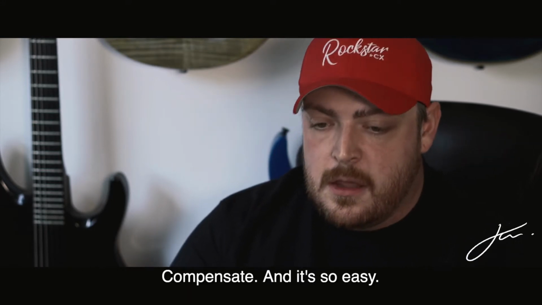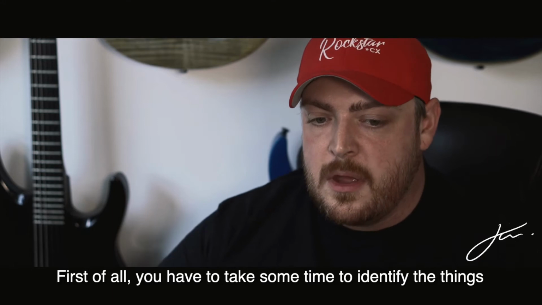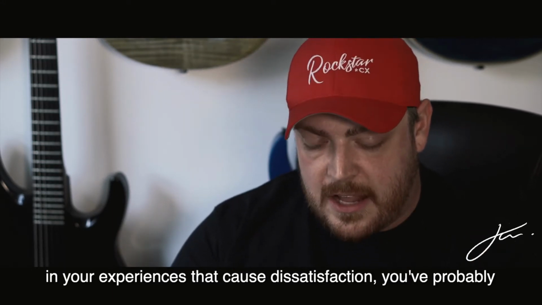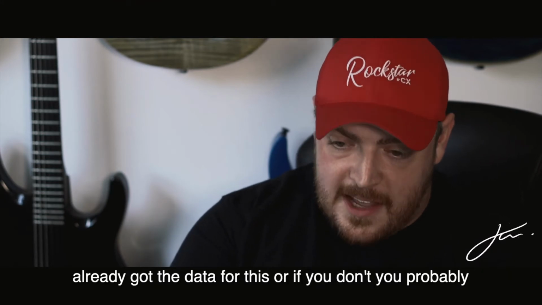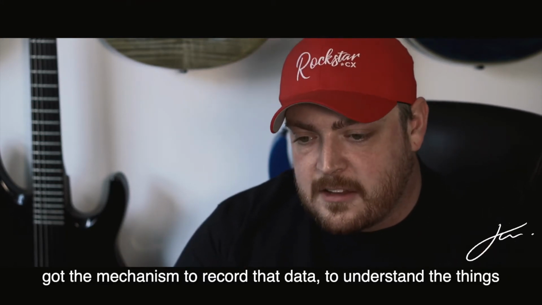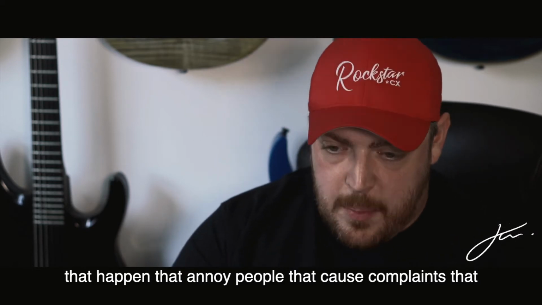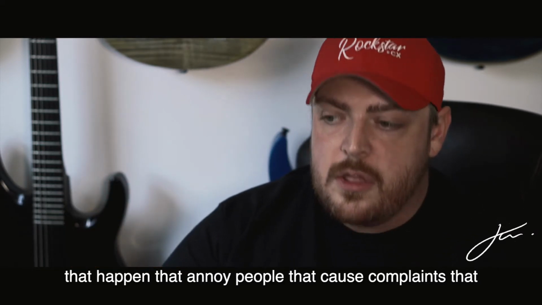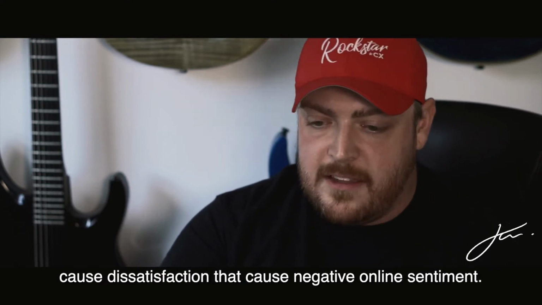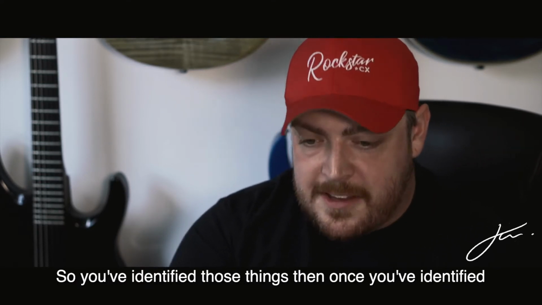And it's so easy. First of all, you have to take some time to identify the things in your experiences that cause dissatisfaction. You've probably already got the data for this, or if you don't, you've probably got the mechanisms to record that data, to understand the things that happen that annoy people, that cause complaints, that cause dissatisfaction, that cause negative online sentiment. So you've identified those things.